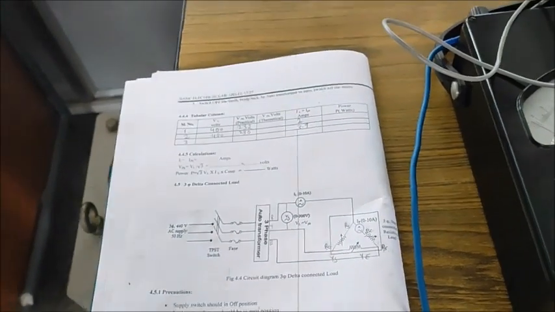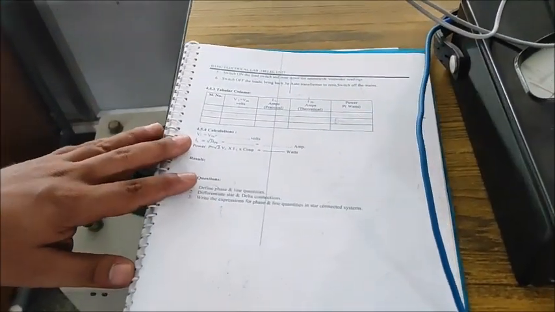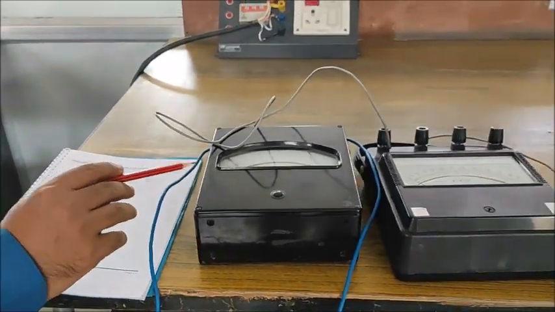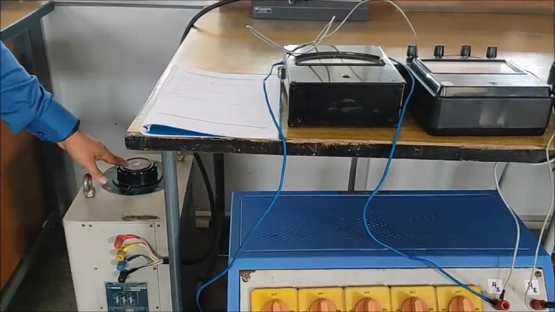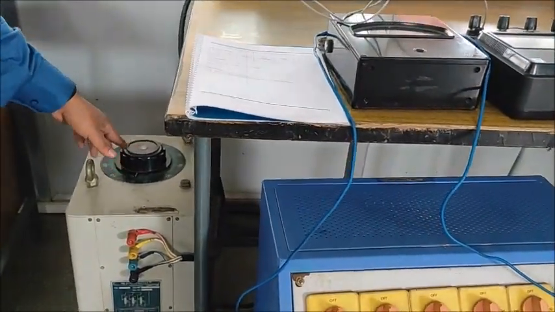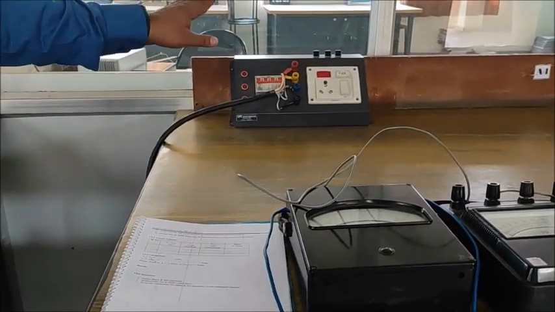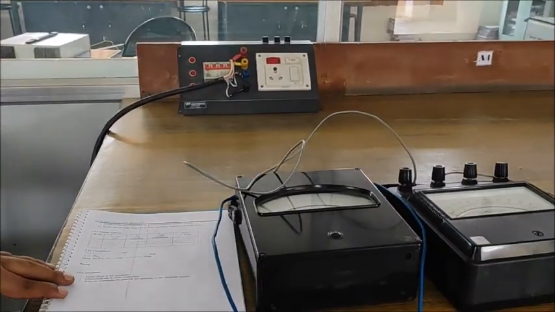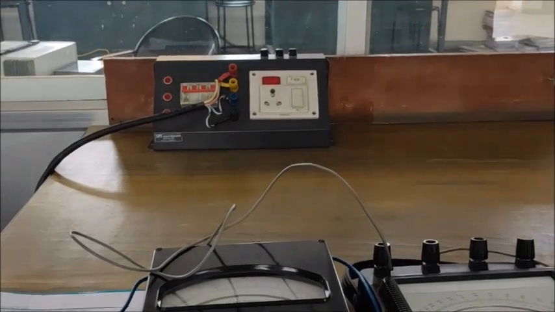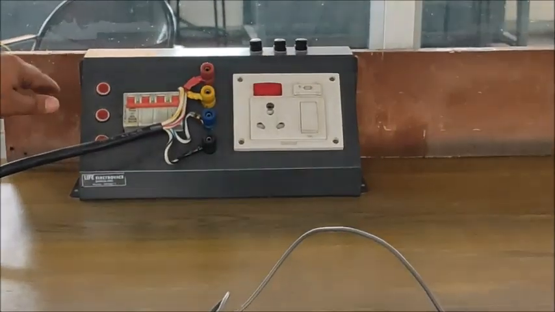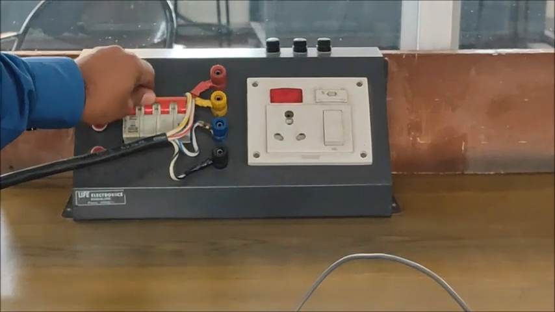Now anyhow, we have to ensure that the previous precautions that have been discussed are followed, that is, the load should be in off condition, and all the meters should not reflect anything. This auto transformer should be at 0 position and supply should be off. Next, we have to turn on the supply and apply the voltage of 400 volts. That is the same procedure as we have followed earlier.